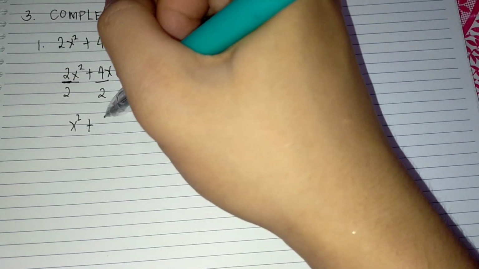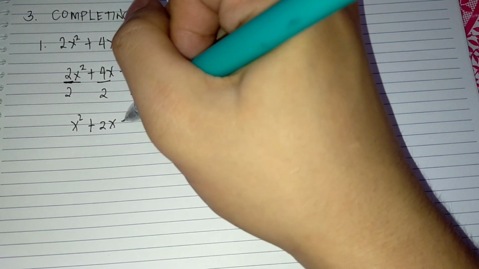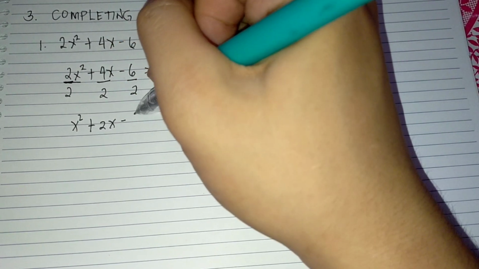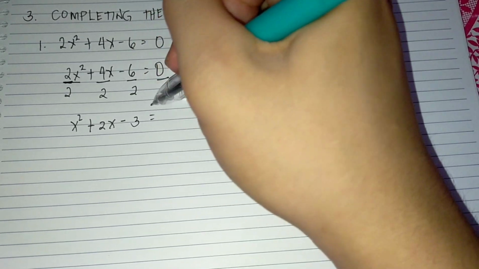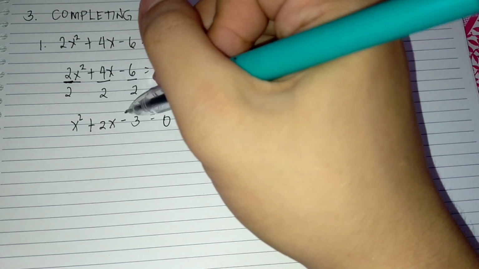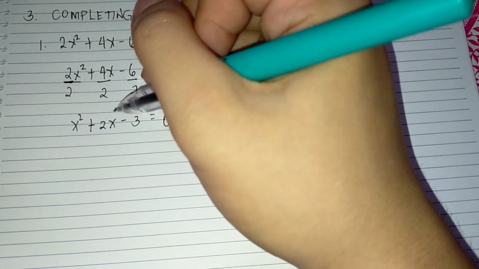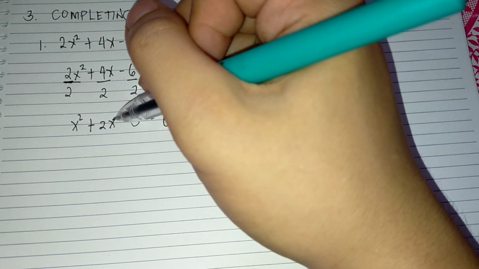Okay, so let's divide this now. 2 divided by 2 is 1. So, ang natira na lang ay x squared. Plus, since plus naman po ang given natin, 4 divided by 2 is 2. Copy lang natin yung x. Minus, 6 divided by 2 is 3. Okay? So, 0 divided by 2 is 0 pa rin naman. Next. So, meron na tayong standard form ng given quadratic equation.